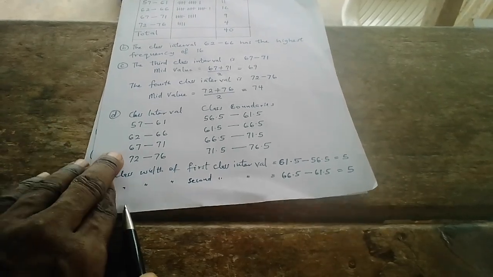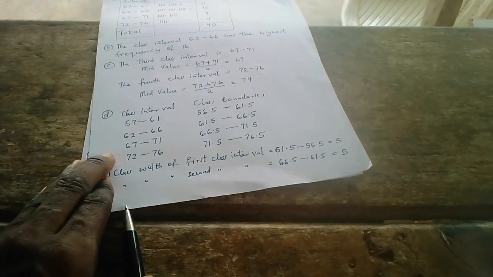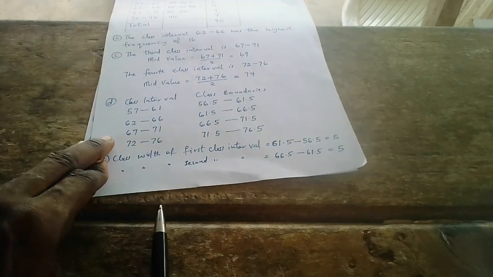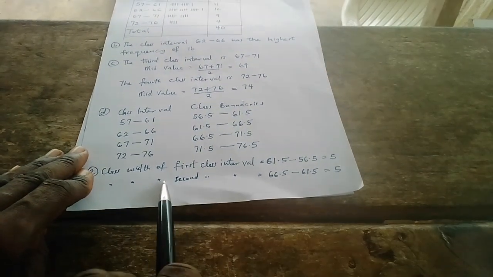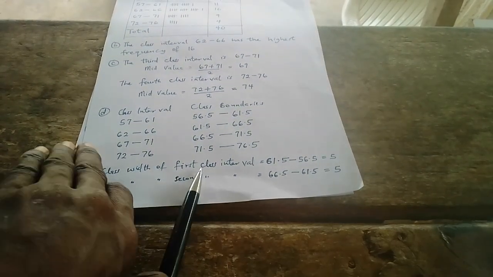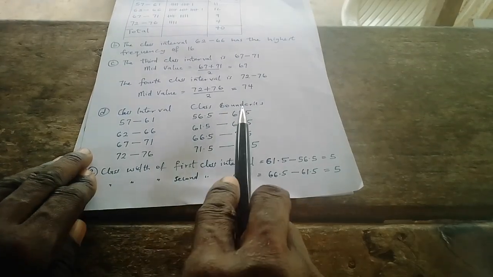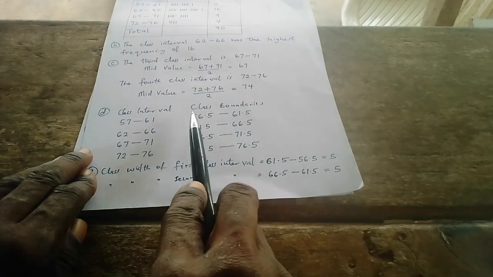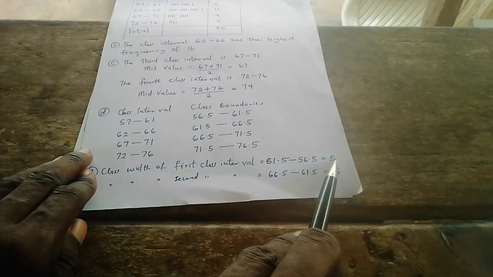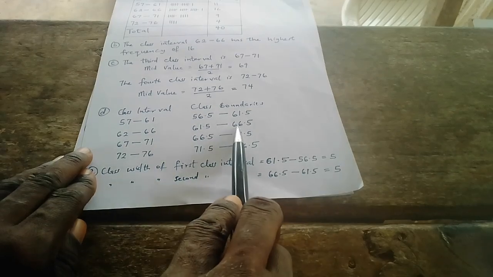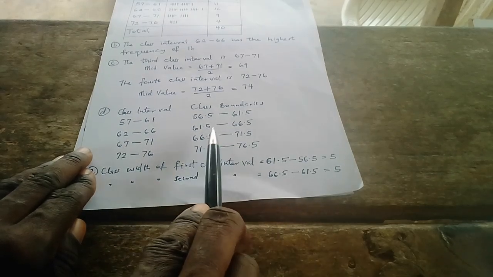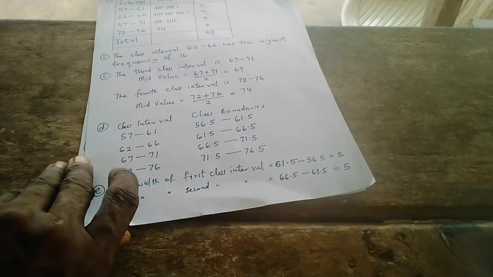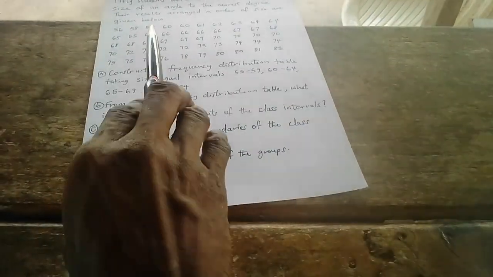So then E part of the question says, what are the class widths of the first and second interval? So to know the class width, first and the second, you say 61.5 minus 56.5, which will give us 5, and 66.5 minus 61.5 is 5. So the class width is 5.